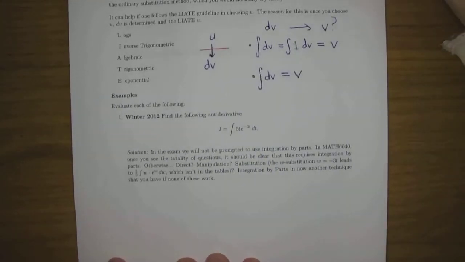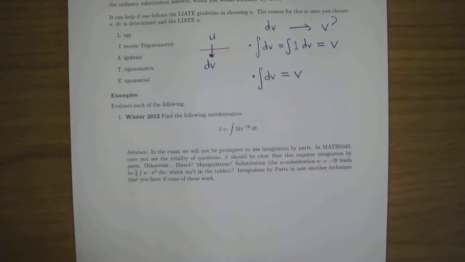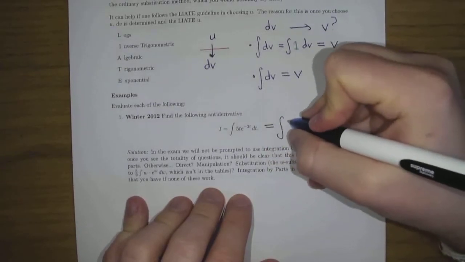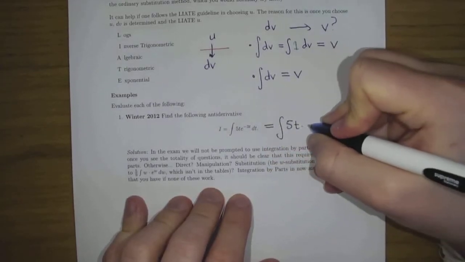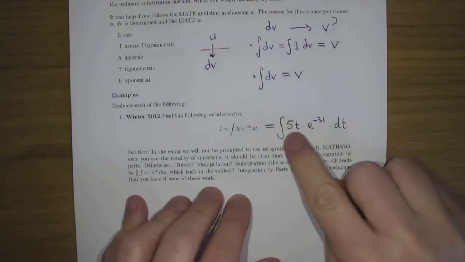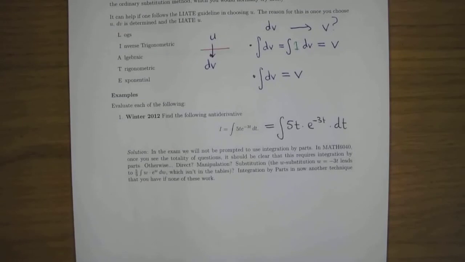It doesn't work, because you can't. If I spread this out a little bit, I have 5t e to the minus 3t. I can't anti-differentiate term by term because it's not a sum, they're multiplied together. So direct is out of the question. Manipulation, there's no manipulation here. I mean, you could write 1 over e to the 3t, but that's making things worse.